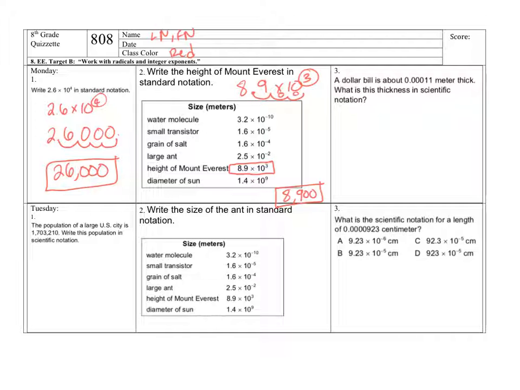Number 3 says a dollar bill is about, sorry about that. So number 3, a dollar bill is about, wow, that's a really small number, meters thick. What is the thickness in scientific notation? Okay, thank God we have scientific notation. So let's see. We moved it 1, 2, 3, 4 spaces. So this would be 1.1 times 10 to the 4.